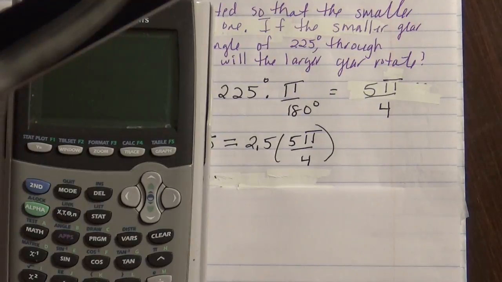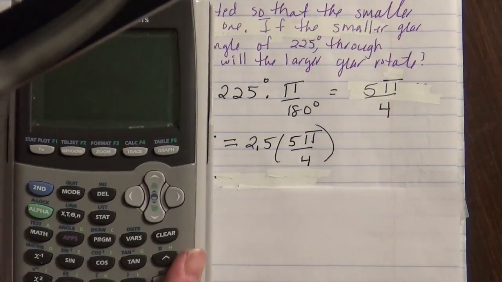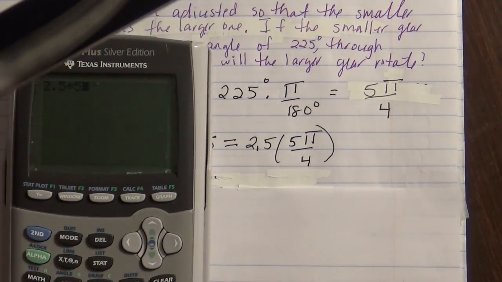Let me do that again. I'm not typing pi in because I want to keep it in exact form, so I'm going to keep pi as part of my result. So I'm going to say 2.5 times 5, and then divide that by 4.